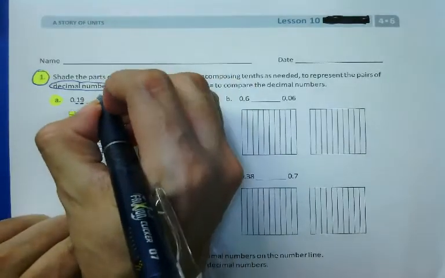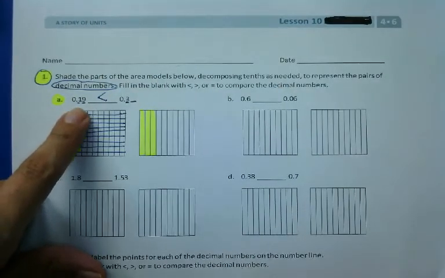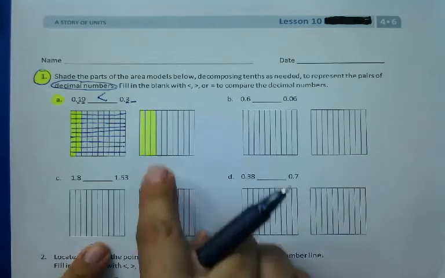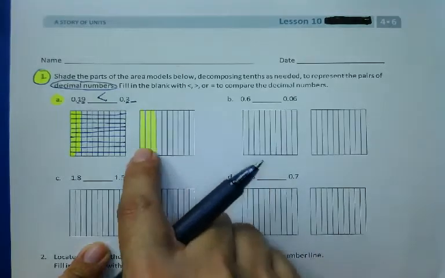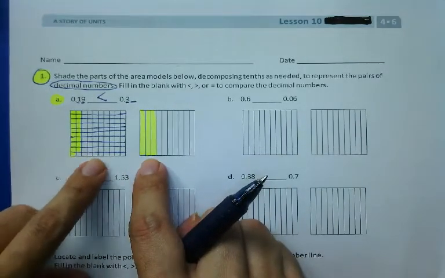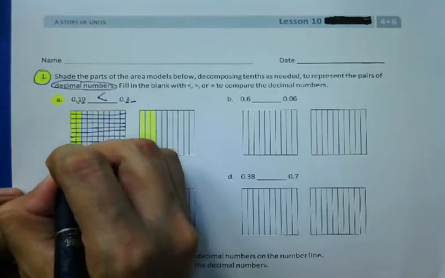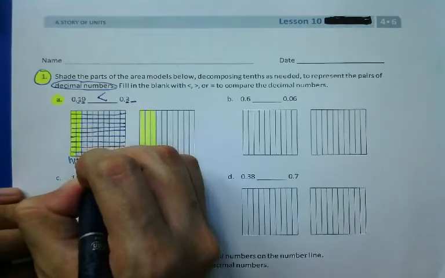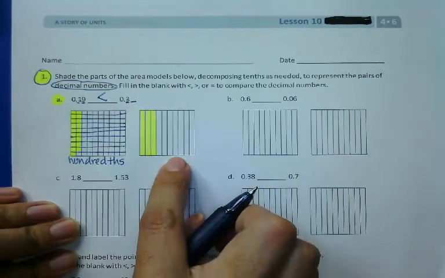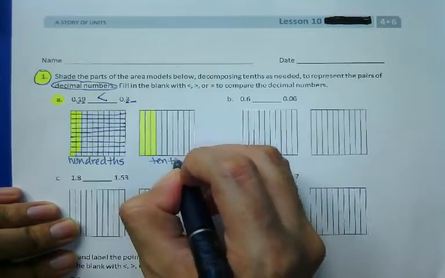Yes, we could say that 0.19 is less than 0.3, because this second model is shaded in a larger portion compared to the first model. So here, this model we were able to decompose into hundredths. In this model we didn't decompose, therefore it stayed in the tenths.